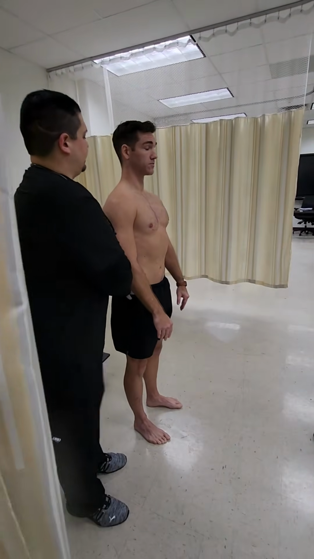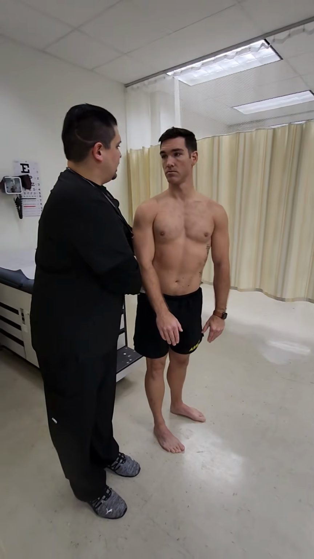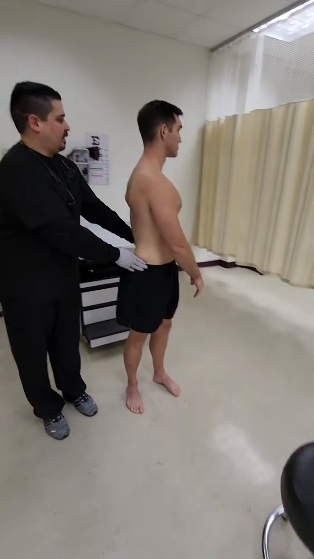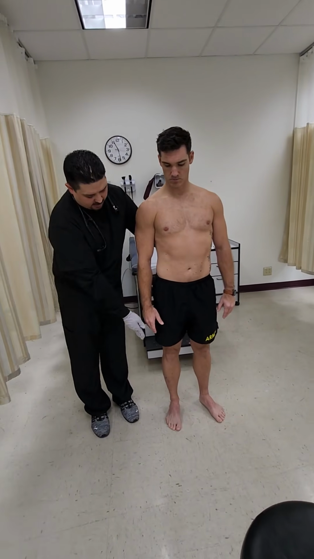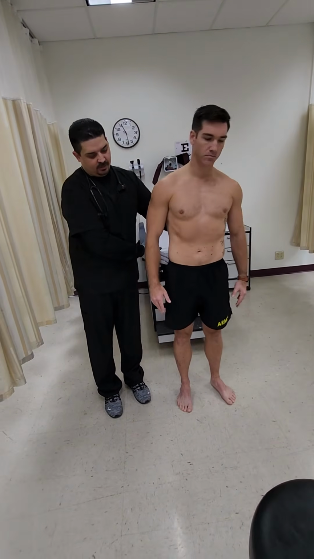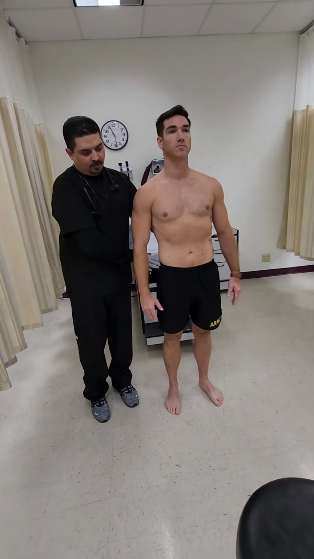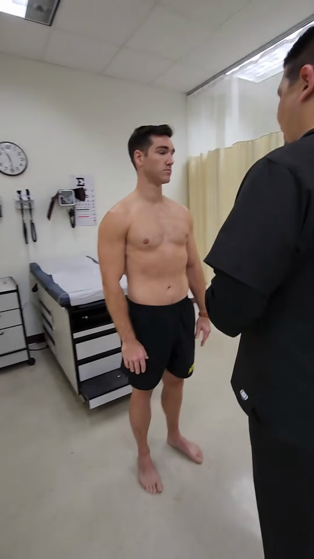Come back up, look over and twist towards me, okay? Now twist the other way, okay? Lastly, I want you to take your hand and touch your knee. Good. Now the other side. Okay, good. Verbalize. Spine is full active range without pain.